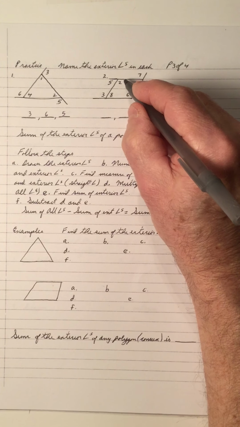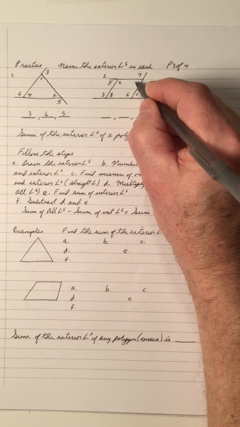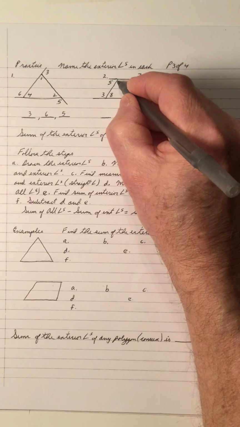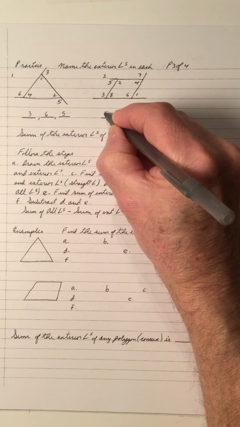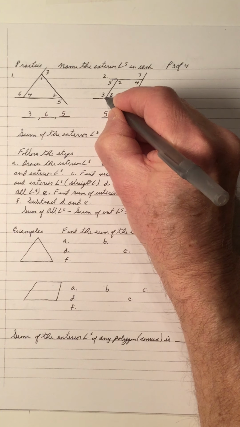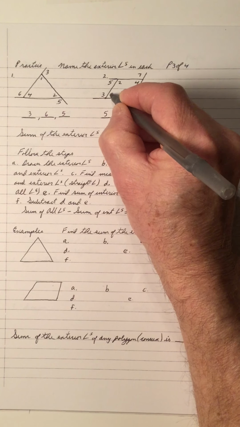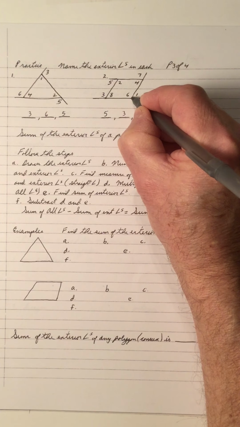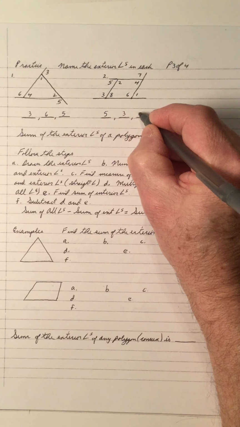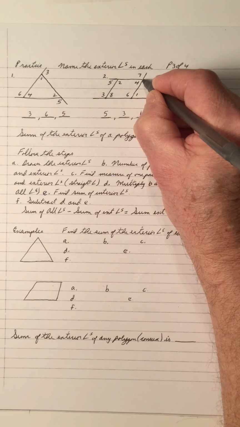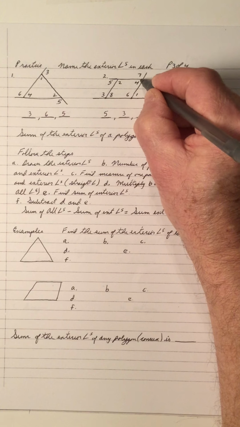Number 2, interior angles are 2, 4, 6, and 8. So at 2, the exterior angle is 5. At this vertex, the exterior angle is 3. And at this vertex, the exterior angle is 1. And at this vertex, the exterior angle is 7.